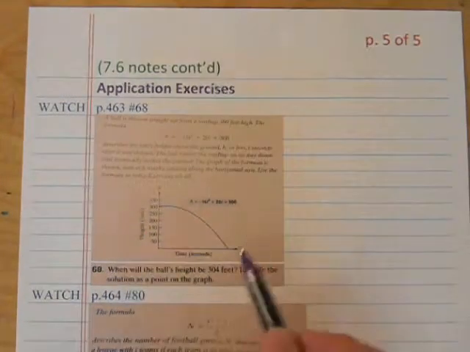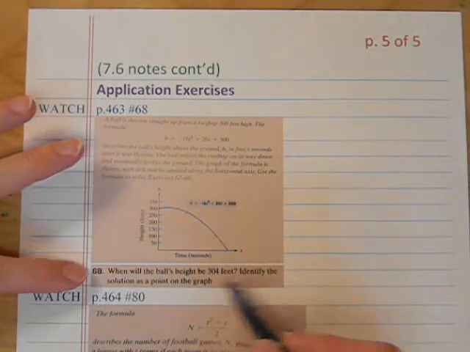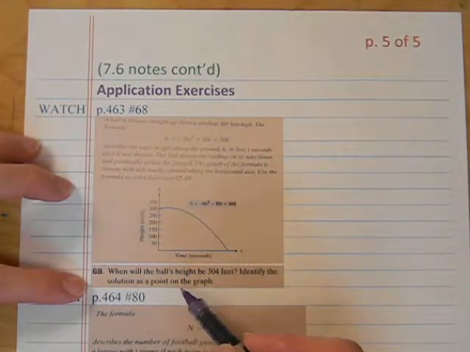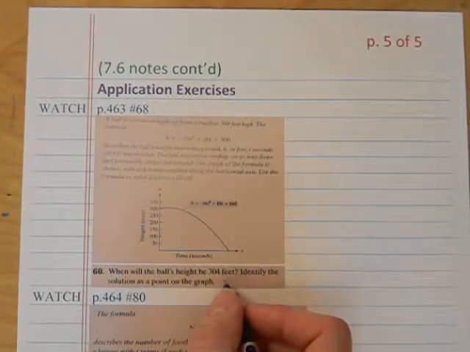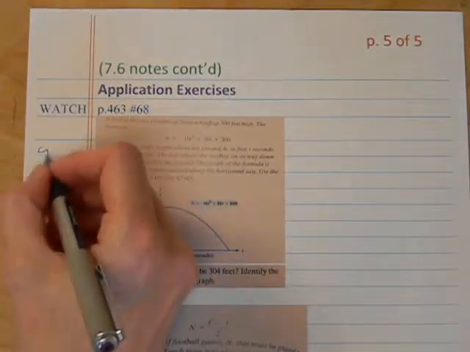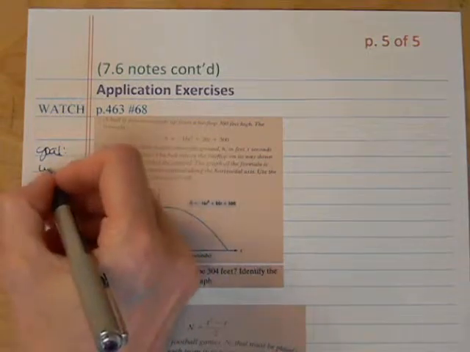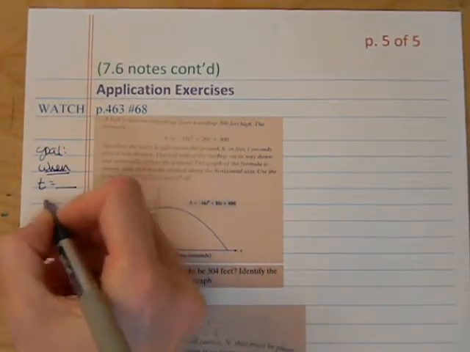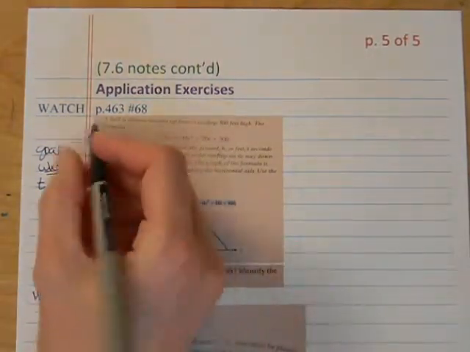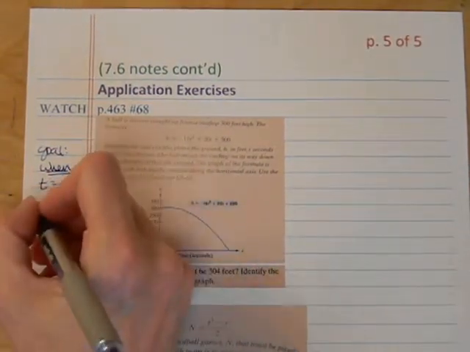And 68 says, when will the ball's height be 304 feet? Identify the solution as a point on the graph. So we've got 2 things we're doing. The goal here is, when will the ball's height be 304 feet? So our goal is when, which means time, so t equals what?